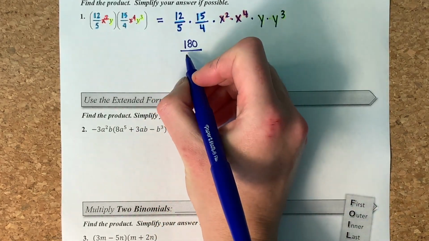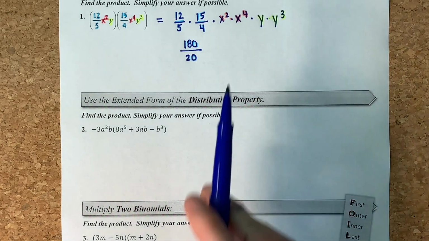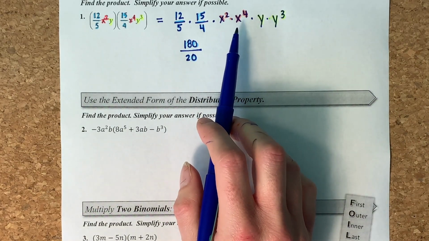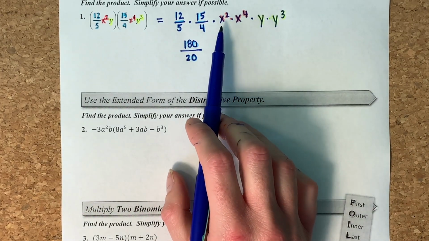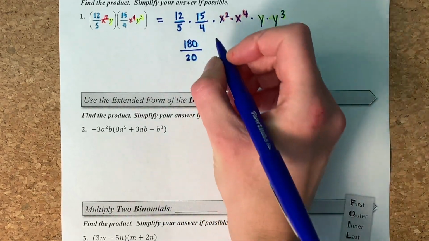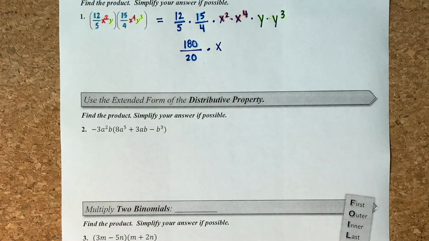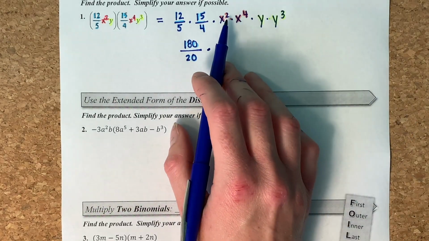And 5 times 4 gives us 20. And when we multiply the x's here, we'll use the product rule. The product rule tells us when you're multiplying two quantities with the same base, we keep the base, which is x, and we add the exponents. So we'll add 2 plus 4.